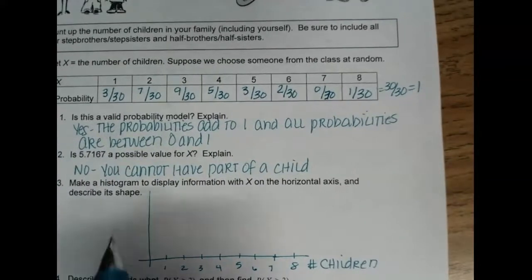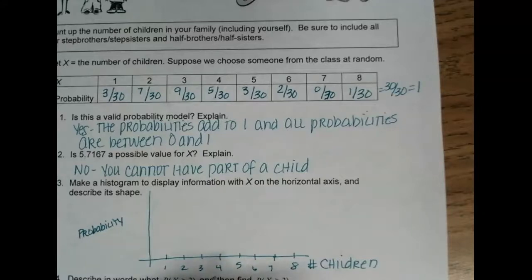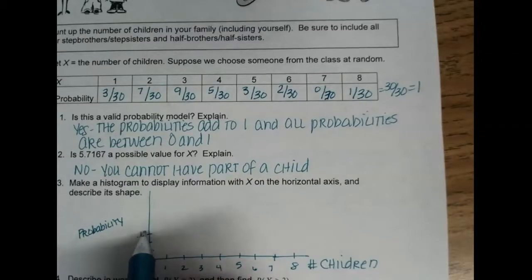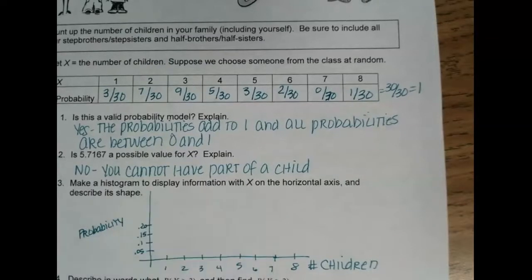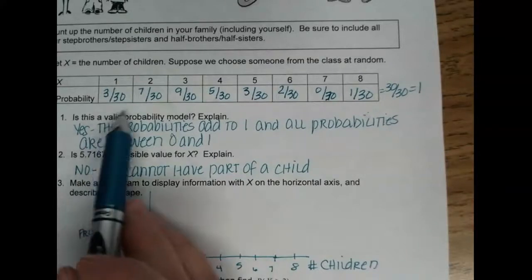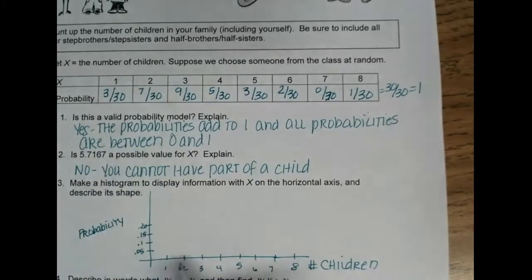And over here on our side, this is our probability. So we want to, let's say, like 0.05, 0.10, 0.15, 0.20, and so finish your scale going up the side, and then you can look at these probabilities and make your bar that tall.